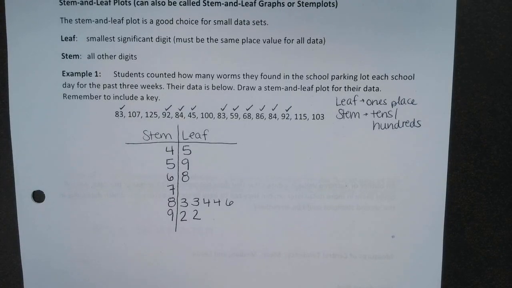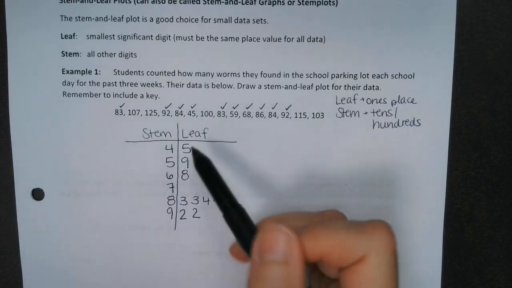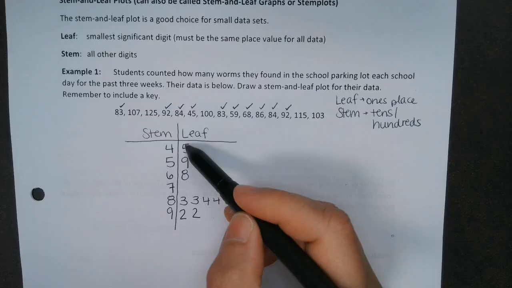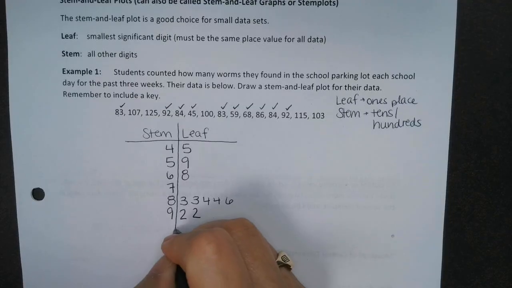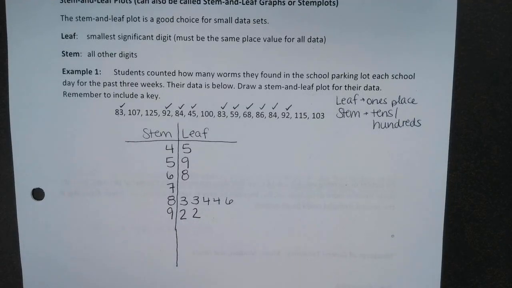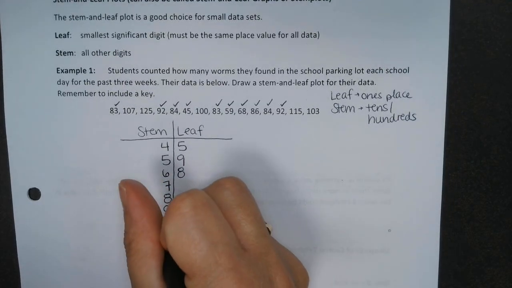You want to keep the leaves lined up like this. So all the first leaves are in a row, the second leaves. You can even use something like graph paper because you want that visual reminder of which of these stems has the largest number of leaves.